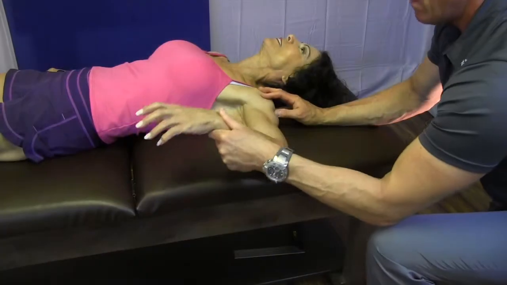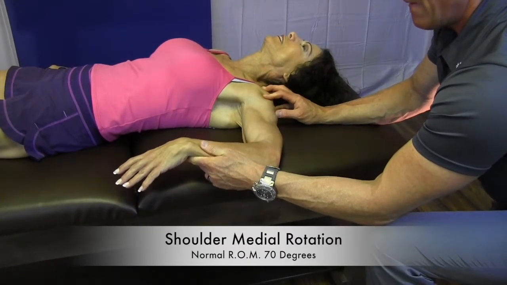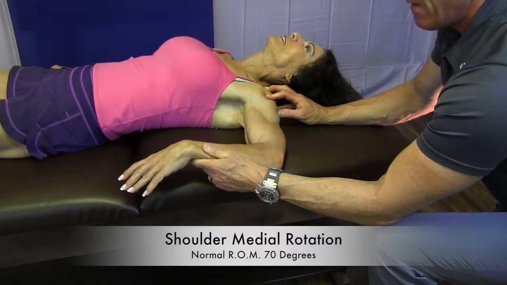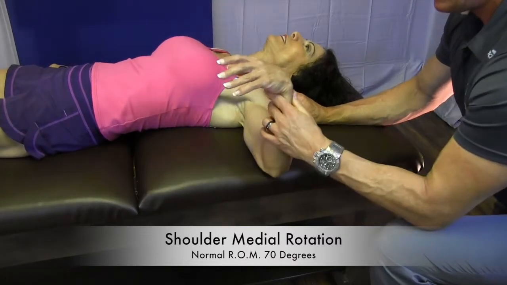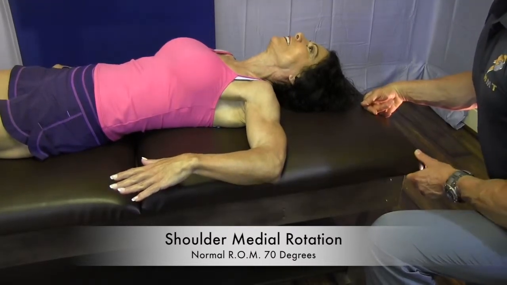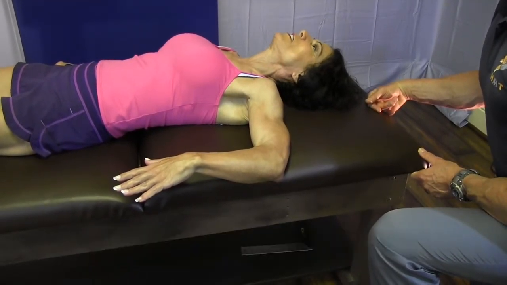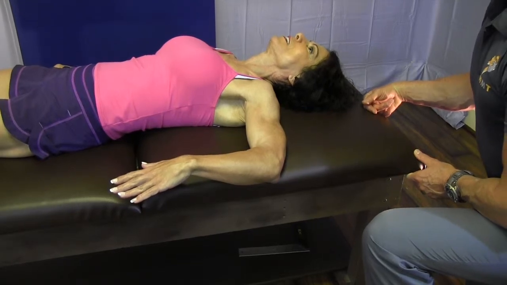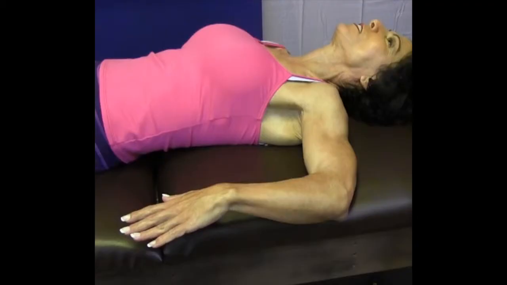on. Here is shoulder medial rotation illustrated, and a normal medial rotation of the shoulder is 70 degrees with about 20 degrees off the table for the forearm. A positive test for a limited medial rotation of the shoulder is any rotation less than 70 degrees.